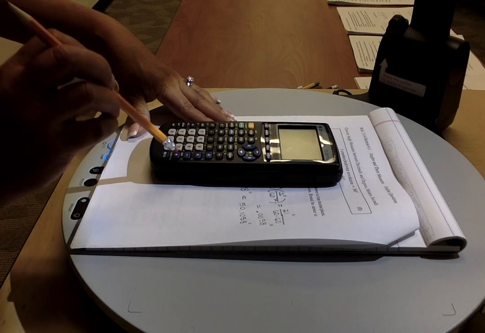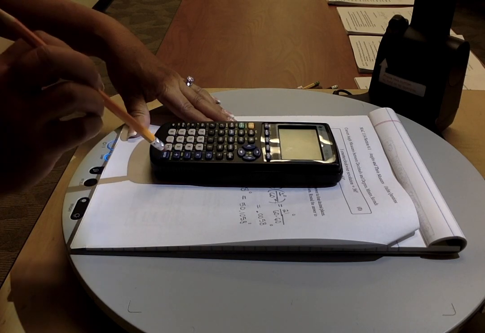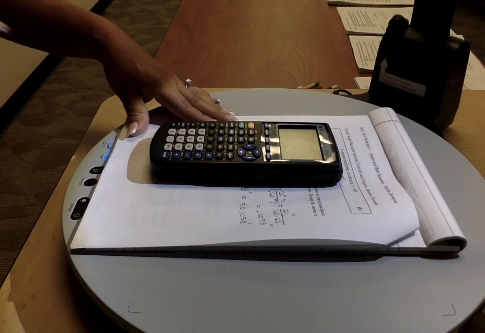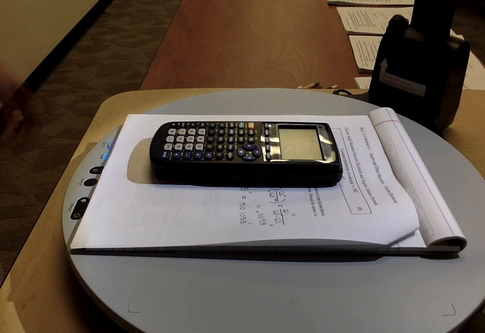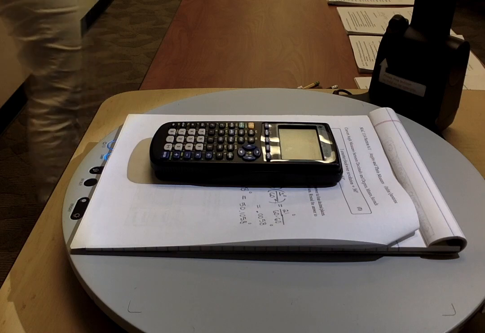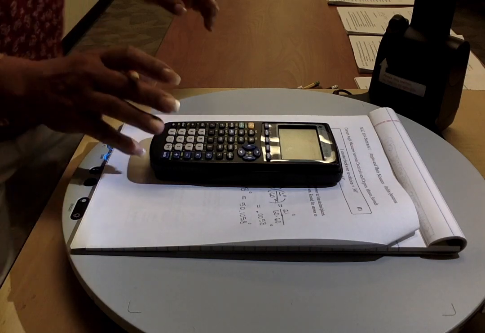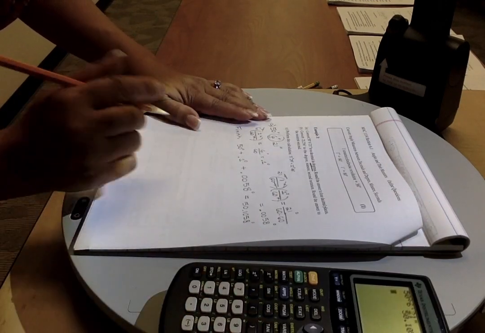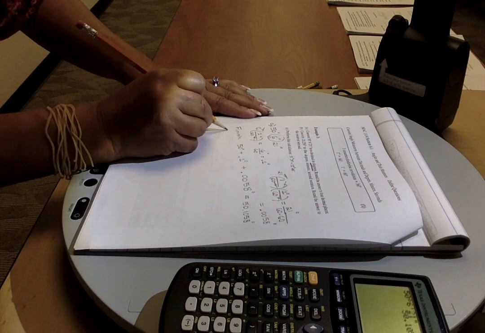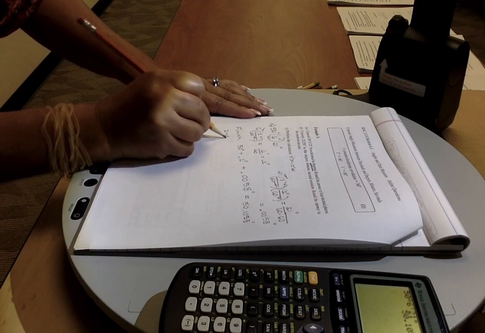Go touch the key that has the second symbol on it. Now all you have to do is press enter. See? Same answer that we just did all that work for, that's the same answer. Okay, so now you know how to do it by calculator. Maybe you should put that in your notes.